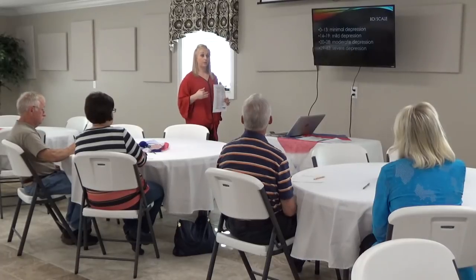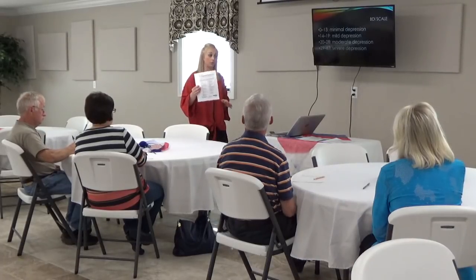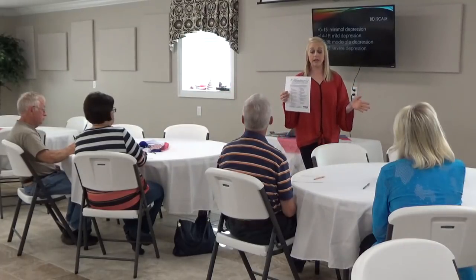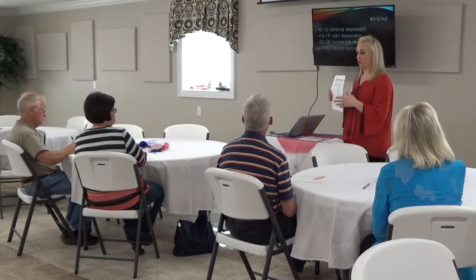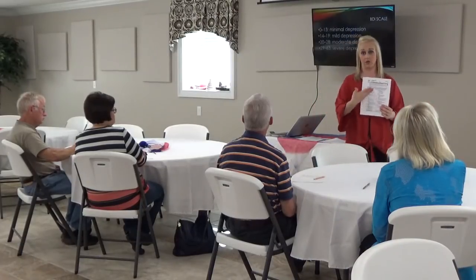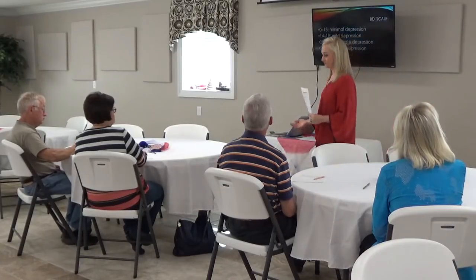So those are the categories, and the goal is hopefully not only for their score to reduce numerically throughout treatment, but also to reduce categorically, okay? So you want to be able to see that your clients are getting better with treatment.